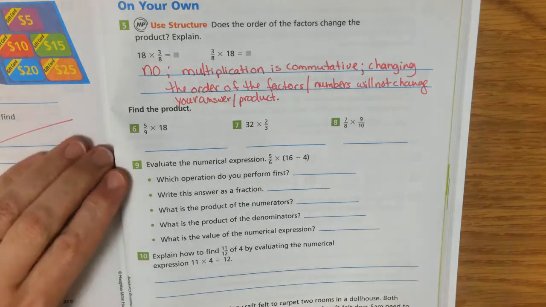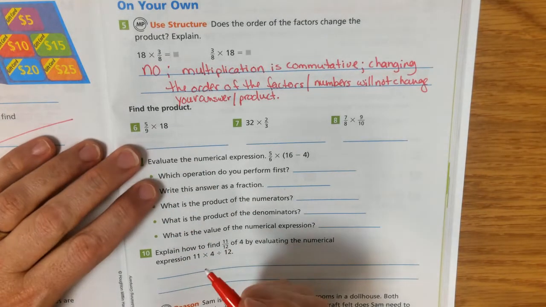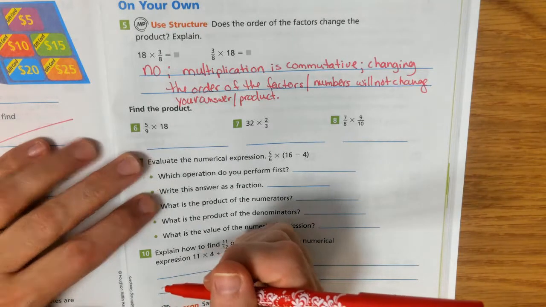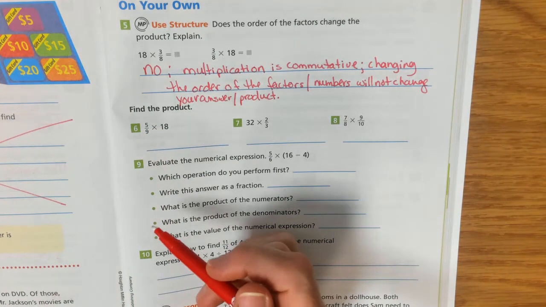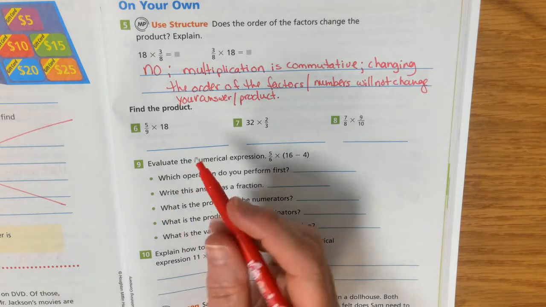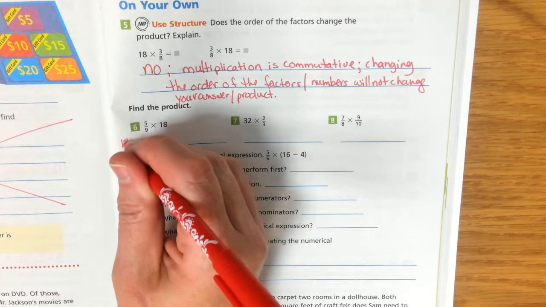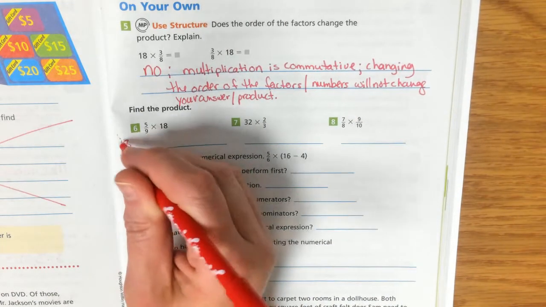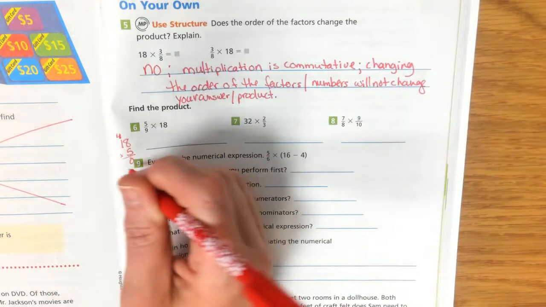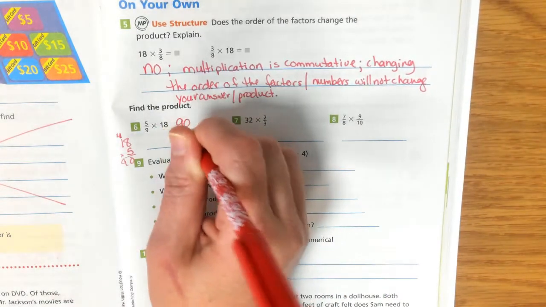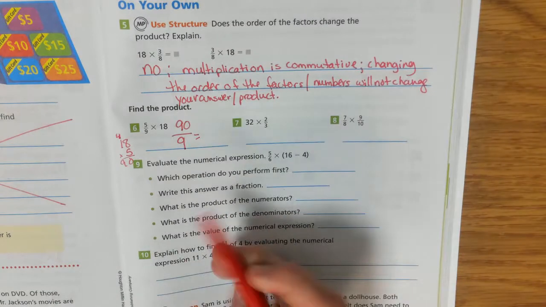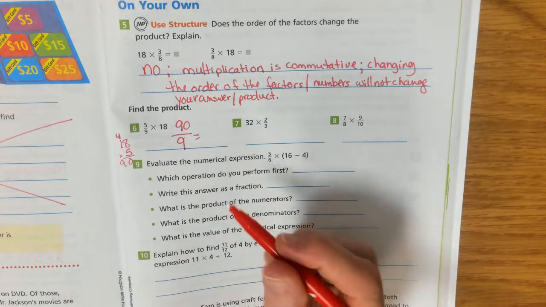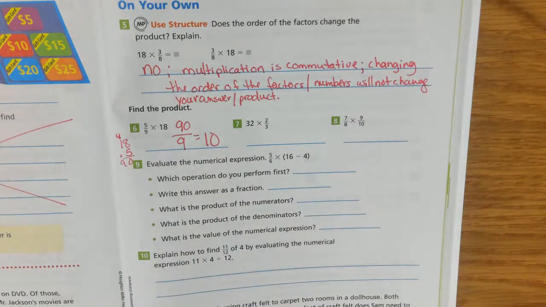All right, we're going to find the product of 5/9 times 18. This would be 18 over 1, right? So we're going to first multiply 5 times 18. And if you need to do that out, you can off to the side, or if you know it in your head. But 8 times 5 would be 40. 5 times 1 is 5, plus 4 is 9. So we have 90 over 9. If I were to divide 90 by 9, I would get 10, right? So you could either have 90 over 9, or you could have 10.